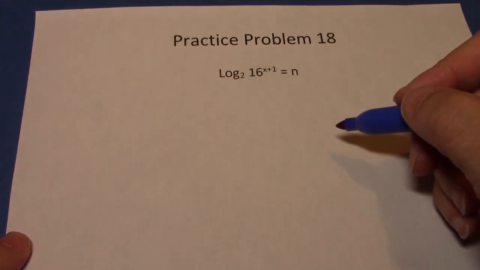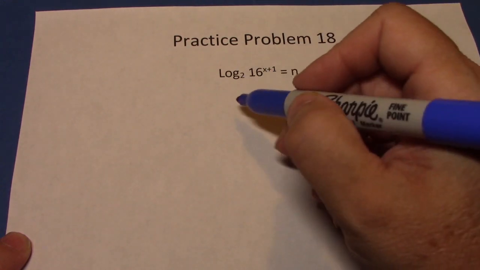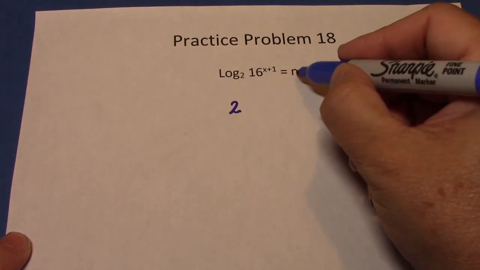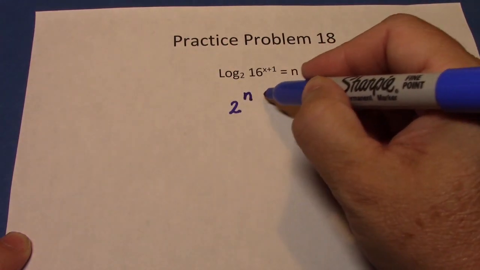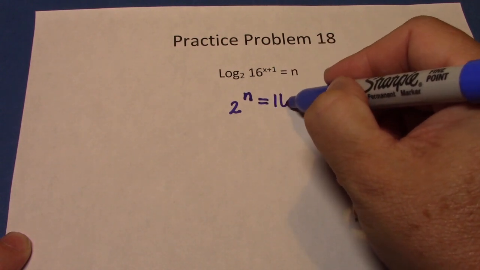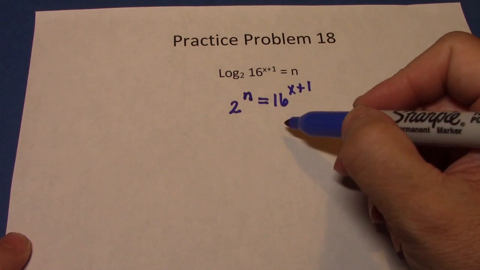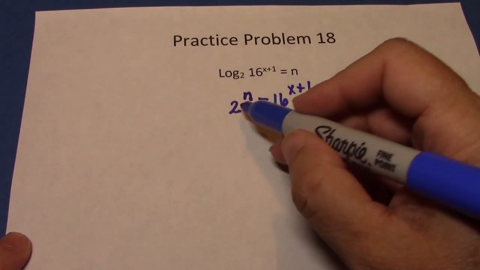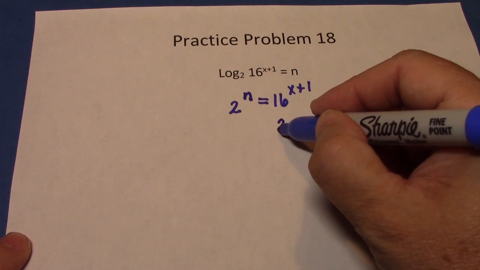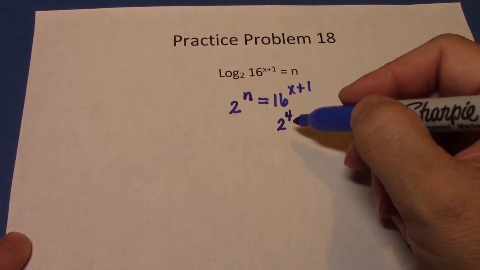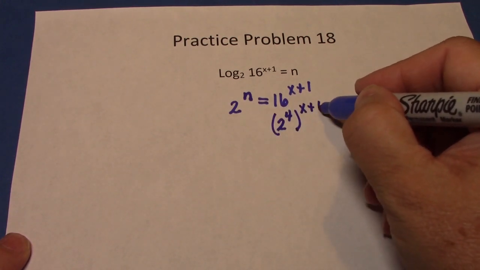Problem 18 is another logarithm problem. And here we've got a base of 2, so we'll write it as the base. The logarithm equals the exponent, so that's 2 to the n equals 16 to the x plus 1 power. Well, the best idea here is to get the base the same as this base. And in fact, 16 is 2 to the 4th power. 2 times 2 times 2 times 2 is 16. And now we're going to raise that to the x plus 1 power.